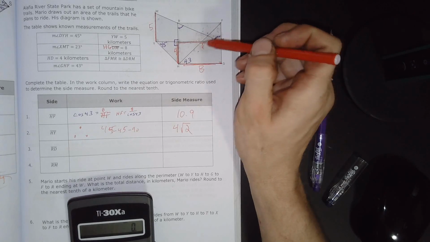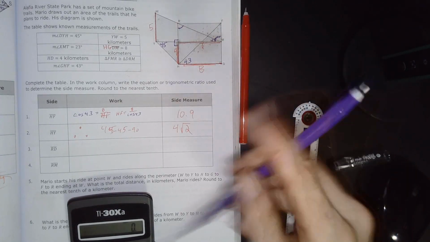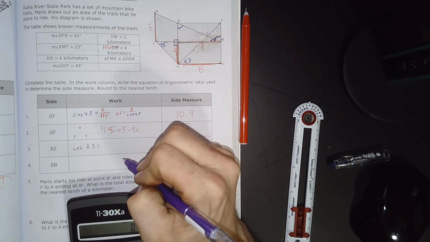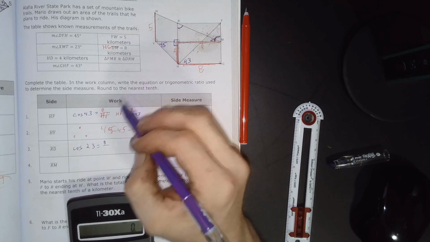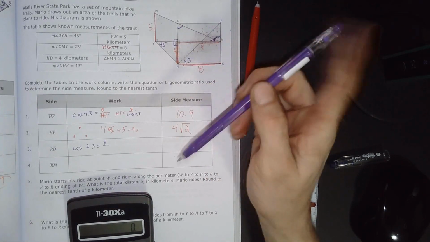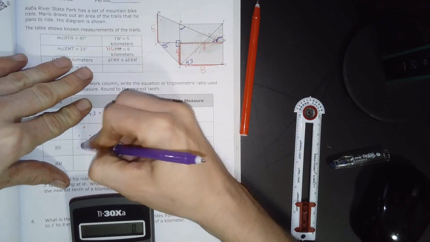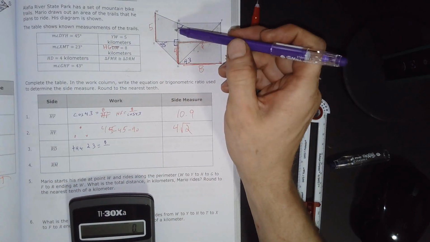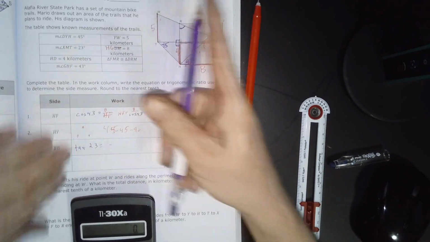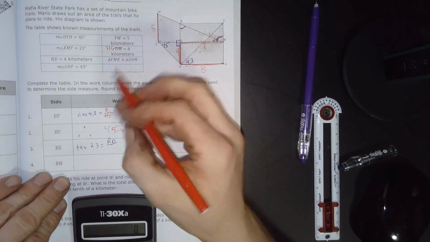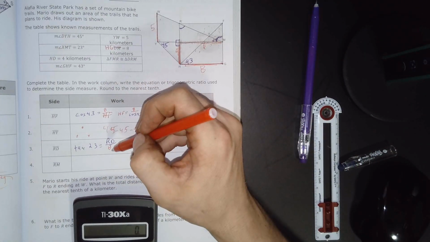So if that is 8, and this angle is 23 degrees, I'm looking for RD, so I'm sorry, that's going to be the tangent. Tangent of 23 equals opposite, which is RD, over adjacent, which is 8.